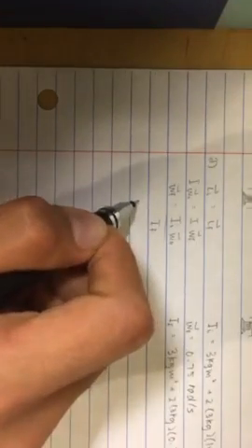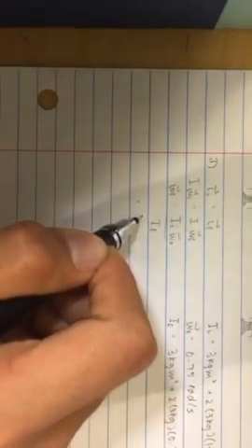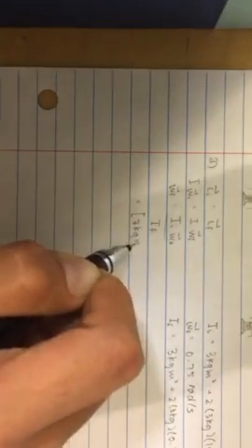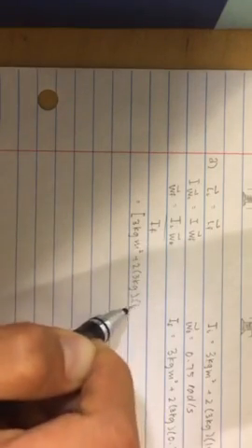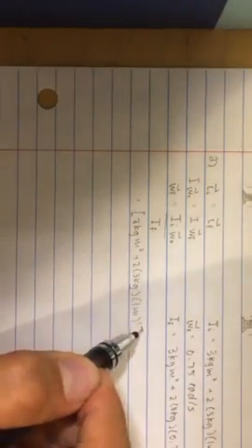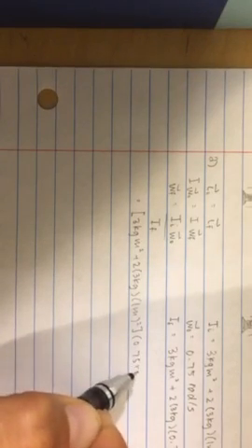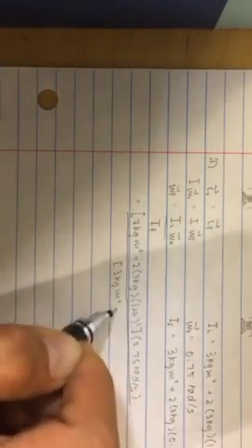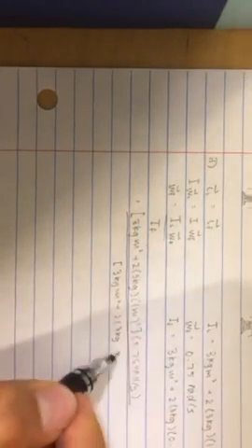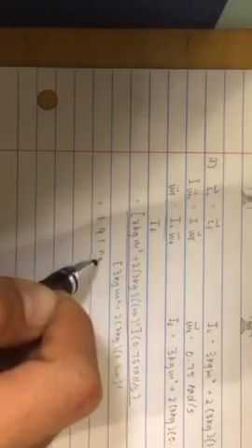Now we plug this back into this equation, and we get 0.91 radians per second.